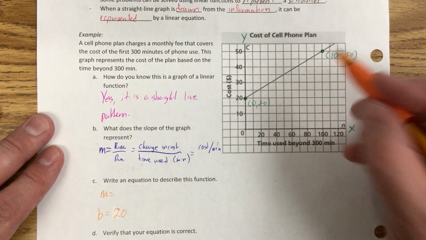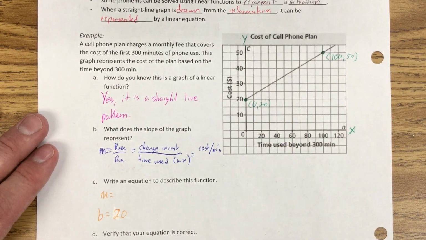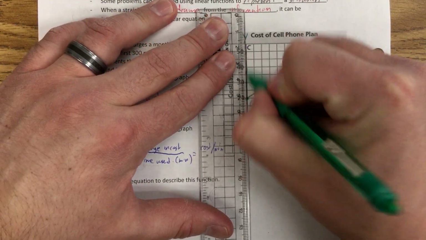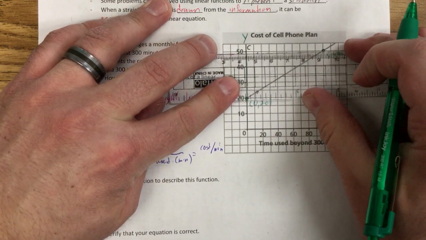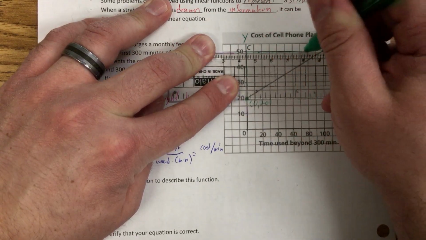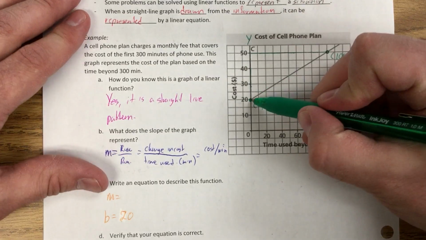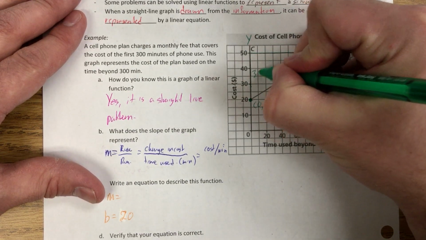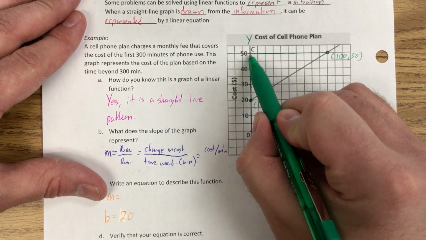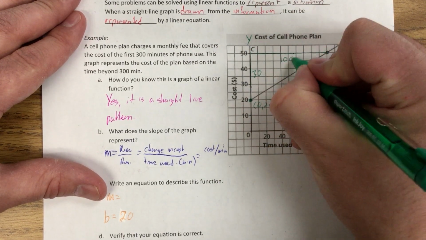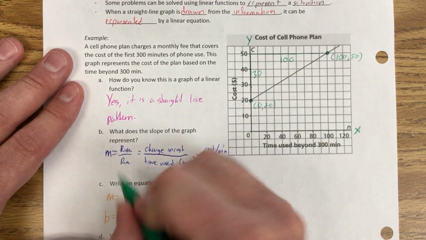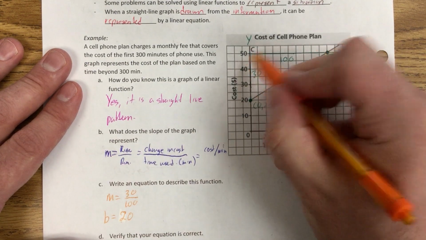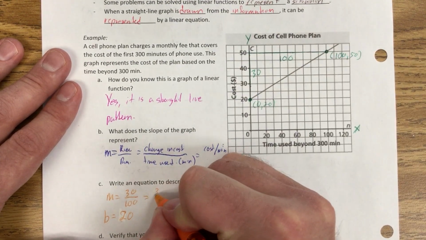And I have these 2 points. There's other ones that we could use in and amongst there, but we're going to use these two right here. So the rise is going to be this here, and the run is going to be this piece right here. Okay, the rise and run. The rise goes from 20 to 50. So we don't just count boxes. We look at it goes from 20 to 50. So this is a rise of 30. And the run goes from 0 to 100. So it is a run of 100. So our slope then is going to be 30 over 100, rise over run, which we can simplify to 3 over 10.